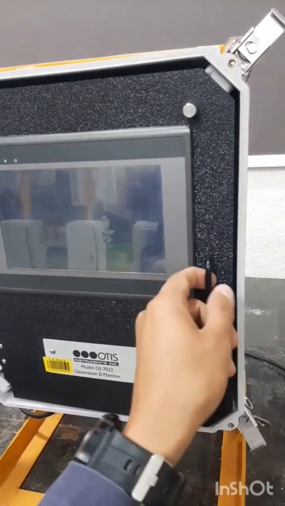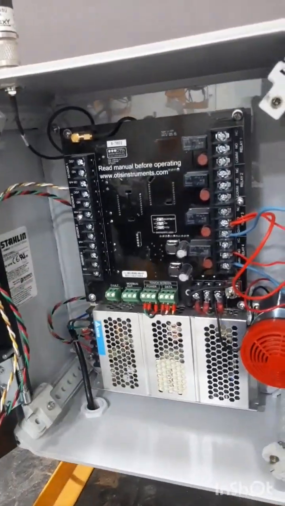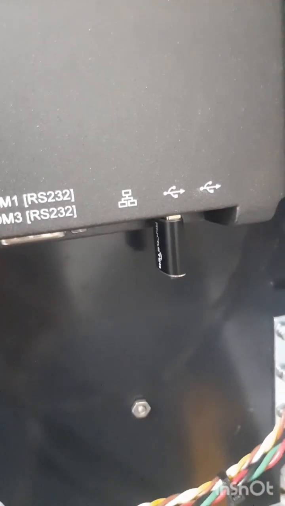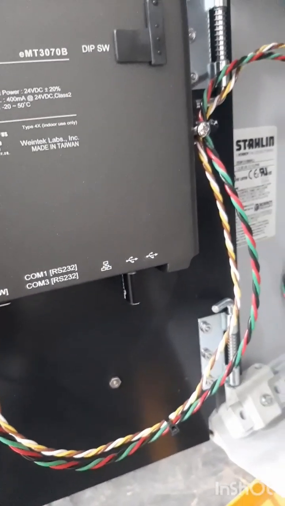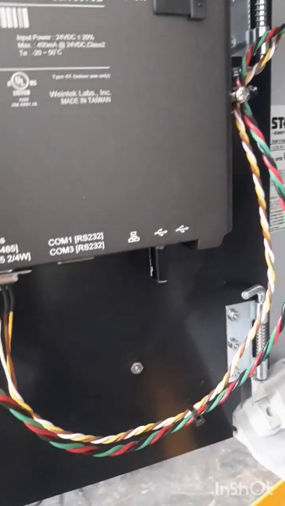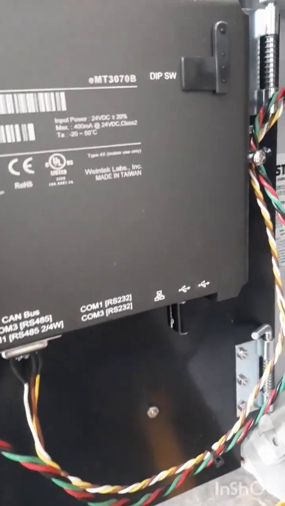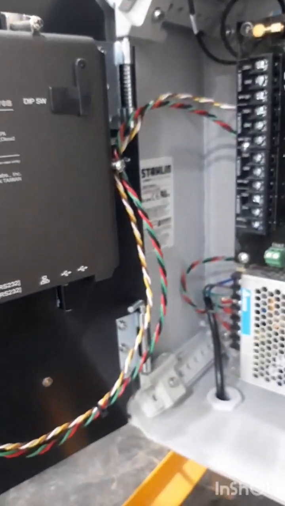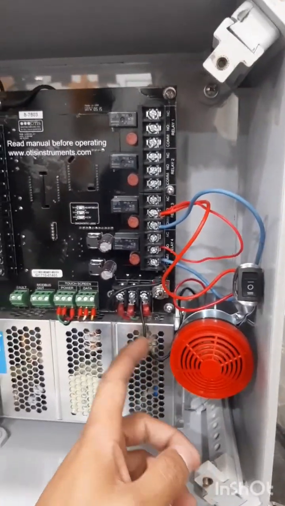Okay, let's open it. So this is the display area. Inside we have this flash drive or USB to take the data, the readings every time we do function test and calibration. We need this data to be recorded. So this is the flash drive. You just need to remove it, put it inside your laptop with the software to read it, and then you can get the data. In here you will see this panel that has a buzzer installed on it.